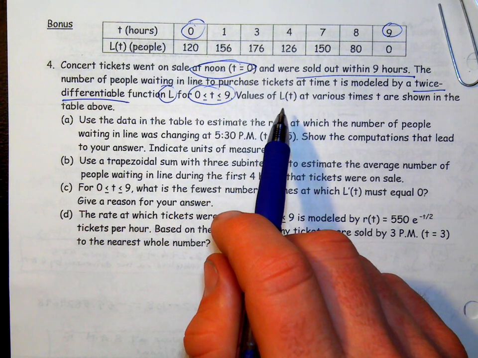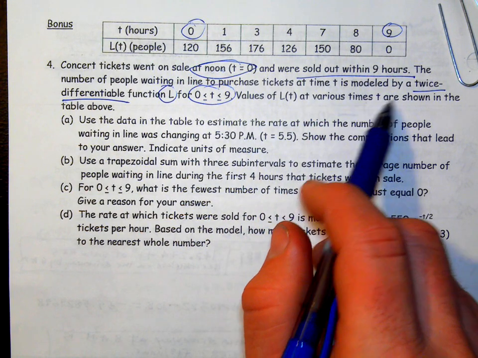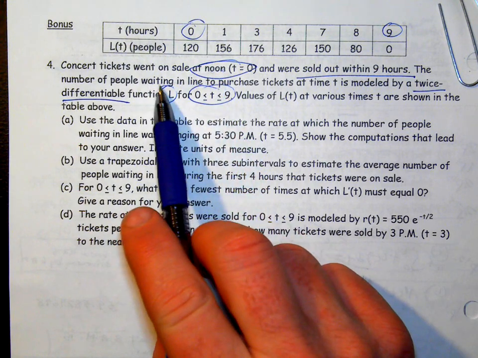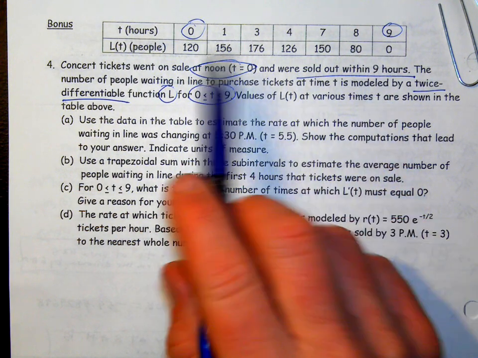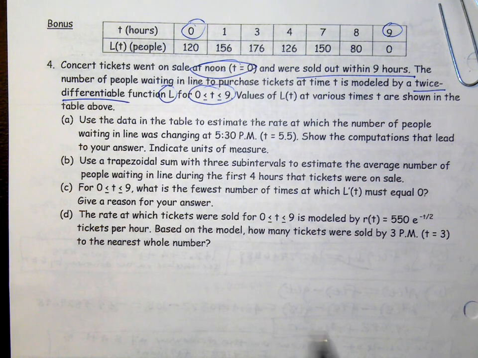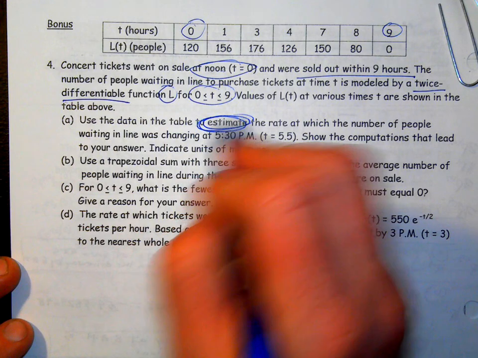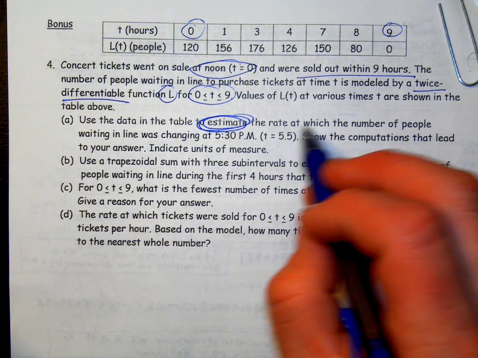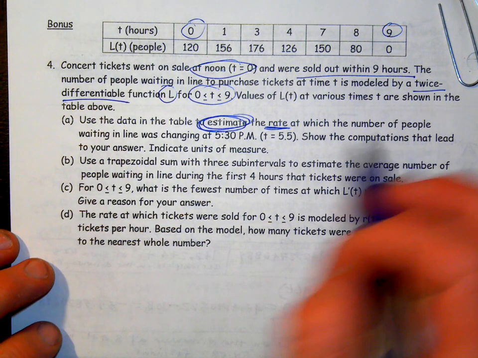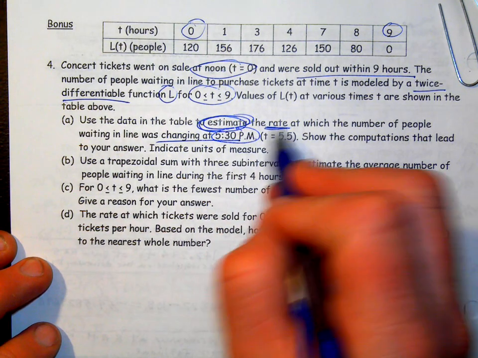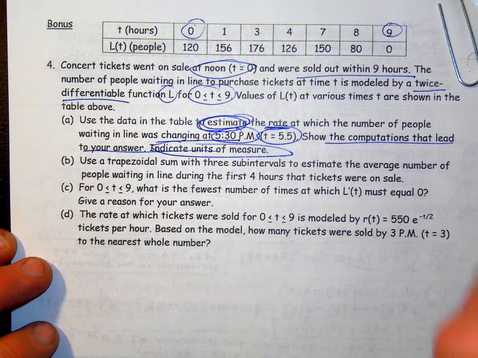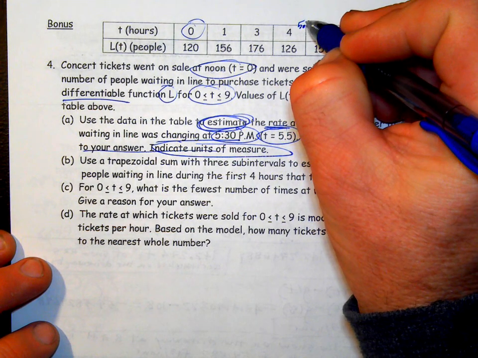Differentiability requires continuity. Values of L(t) at various times t. So this is the number of people in line. Tickets is modeled by. So this is the number of people in line at a certain time. Use the data in the table to estimate. So you're always going to do estimates with these tables. The rate at which the number of people waiting in line is changing at 5:30, 5.5. Show the computations that lead to your answer. Indicate units of measure. So 5.5 is right here, somewhere in there.